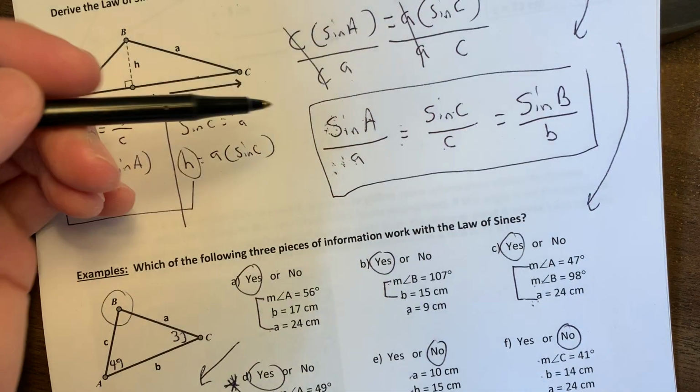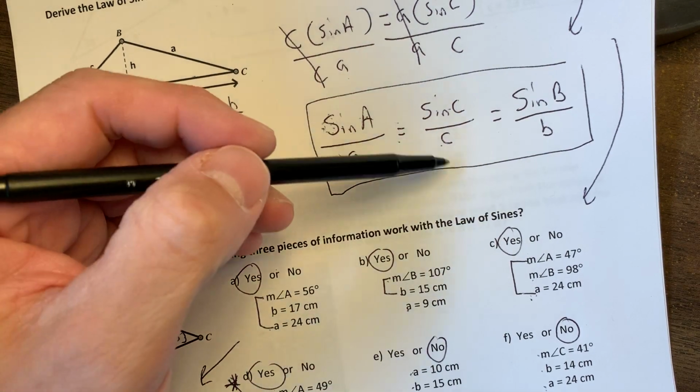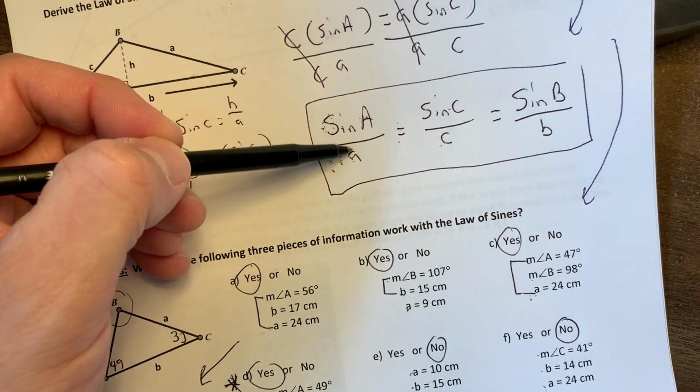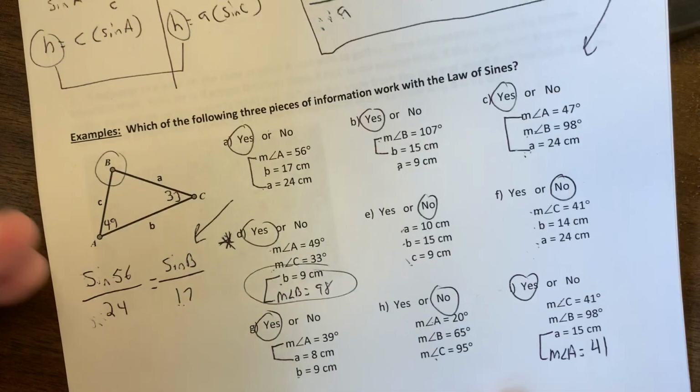So just remember, as long as you can make one ratio, you can figure out any of the other missing pieces, as long as you have one. They always give you three pieces. You've got to find the fourth piece. They can give you this and this, and then give you that. You can find that, right?